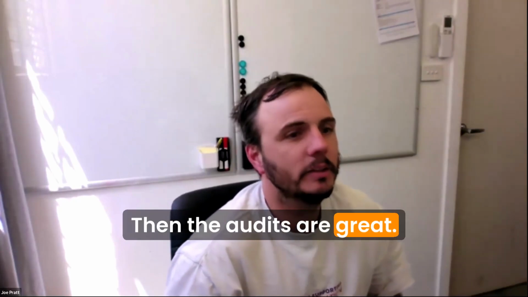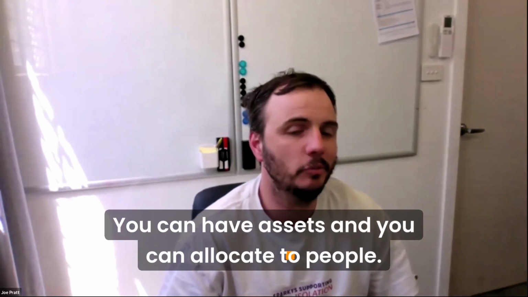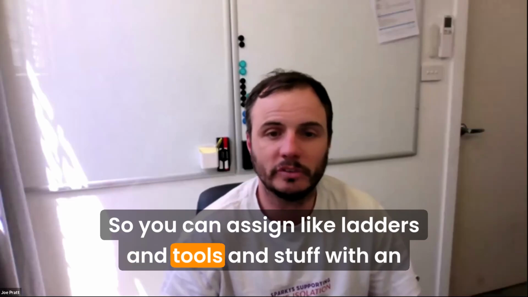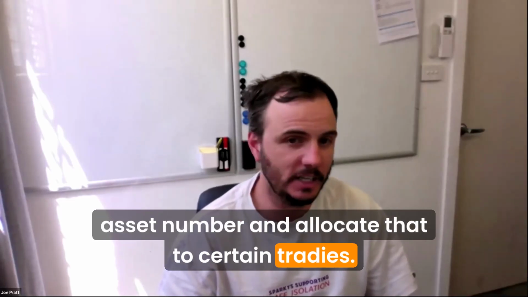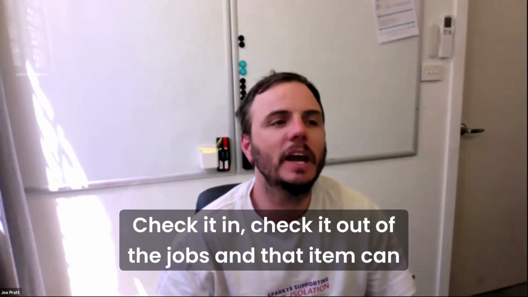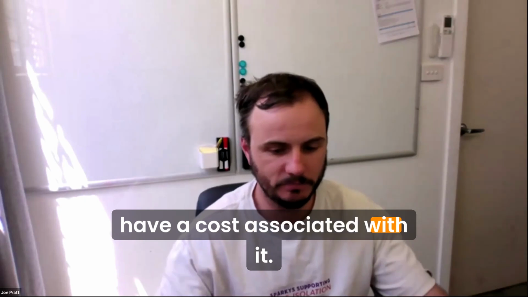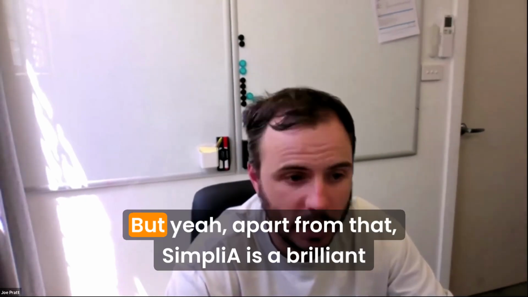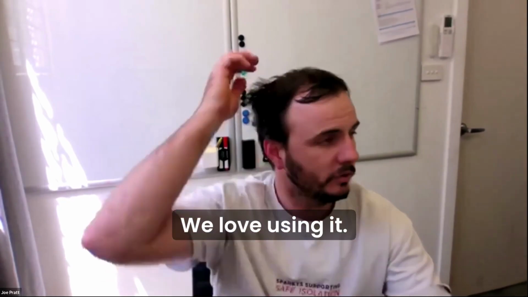Then the audits are great. The stock take's great. You can have assets that you can allocate to people, so you can assign things like ladders and tools with an asset number and allocate that to certain tradies, check it in, check it out of the jobs, and that item can have a cost associated with it. But yeah, apart from that, Simpro is a brilliant program. We love using it. We've used it a fair bit.